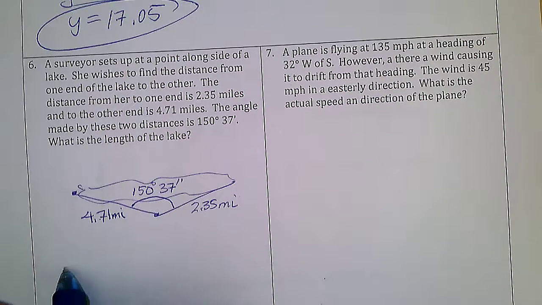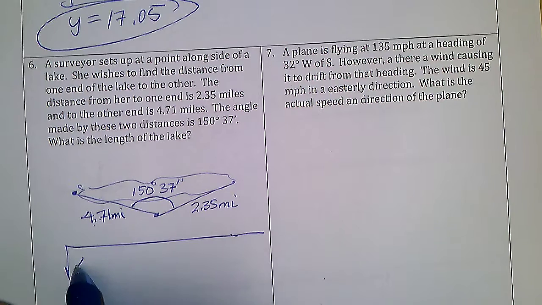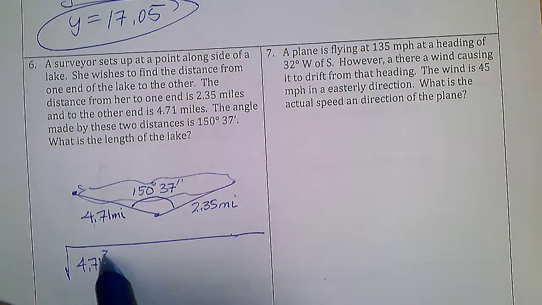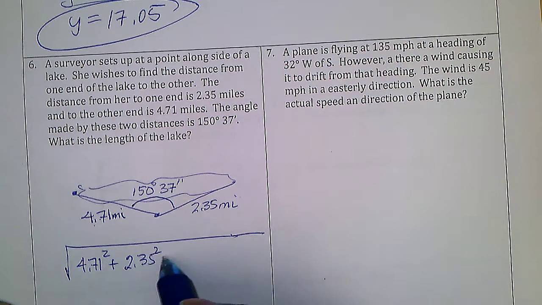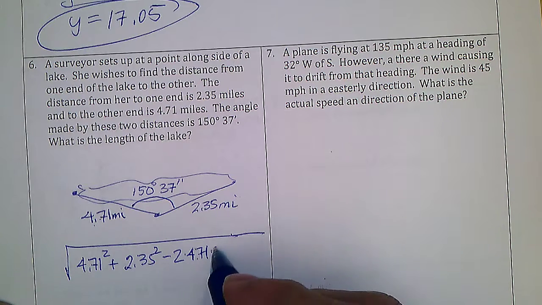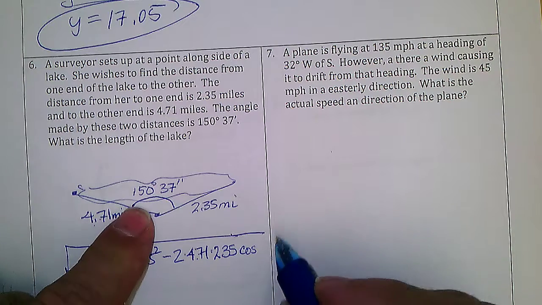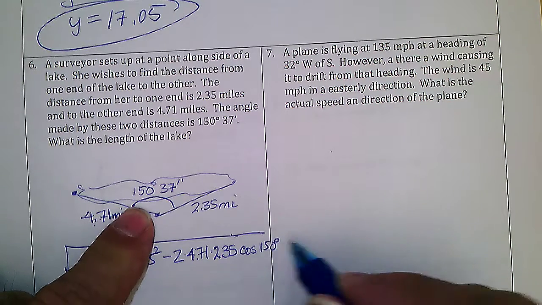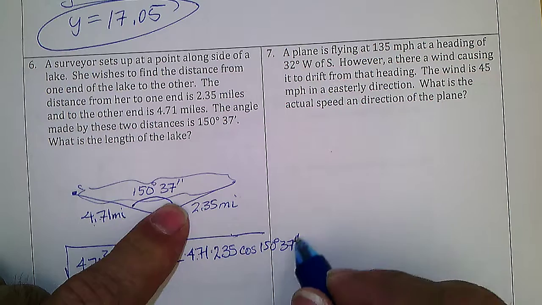It'll be the square root of adjacent side squared plus adjacent side squared minus 2 times the adjacent side times the other adjacent side times cosine of the angle, and they're both adjacent to the angle, which is 150 degrees, 37 minutes.